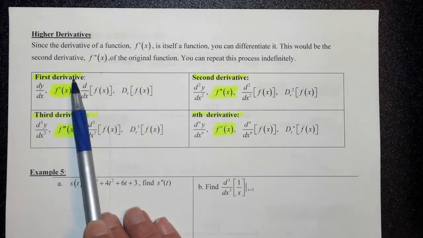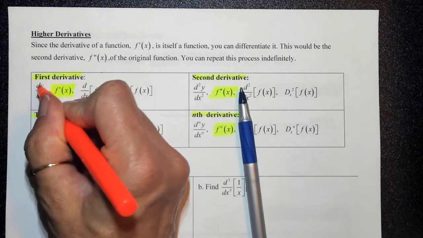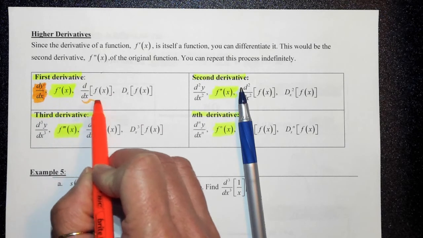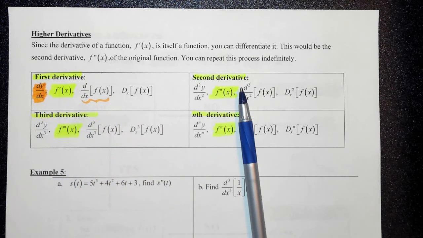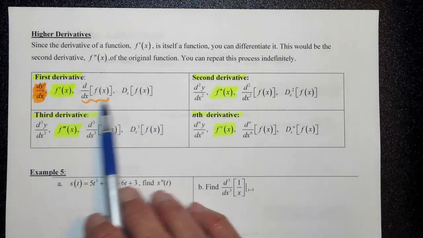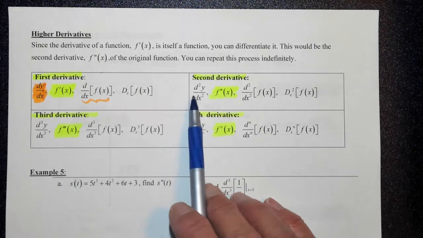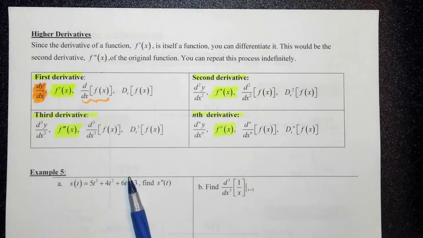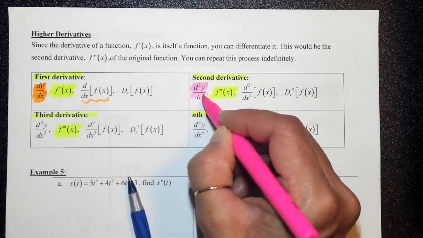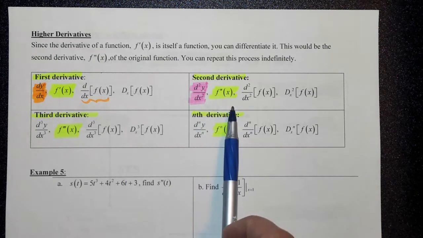So if you're asked to find the first derivative, you will most likely be given this notation here. This is a command. It's saying take the derivative with respect to x of the function. Sometimes you'll see this, but most often you're going to see at least the first three. Second derivative, you'll definitely see this notation right here. It looks like the square is out of place, but it's not. Okay, or f double prime of x.